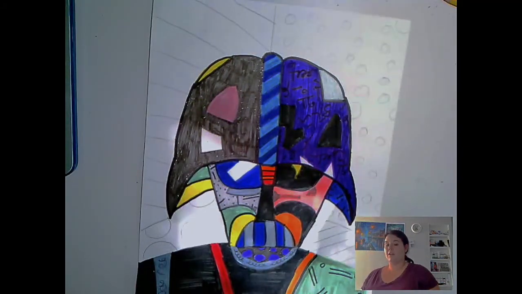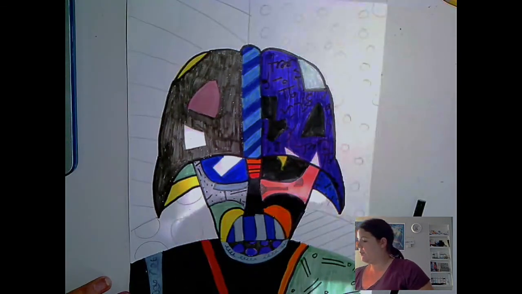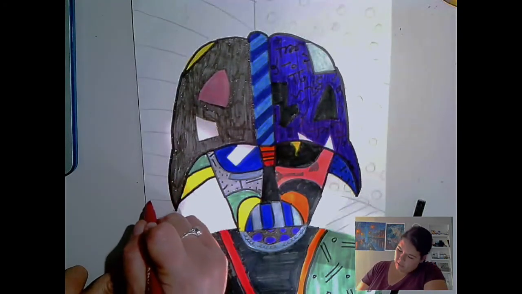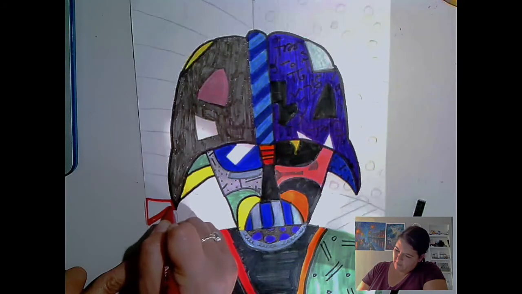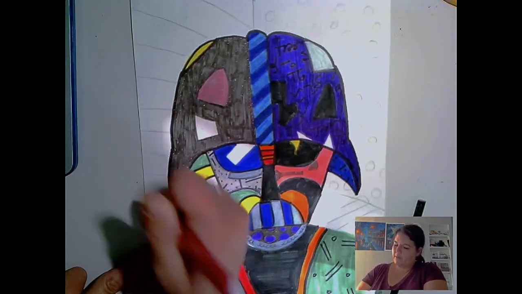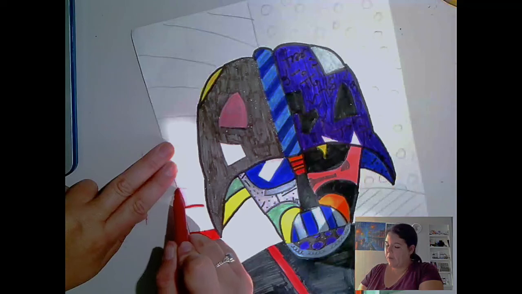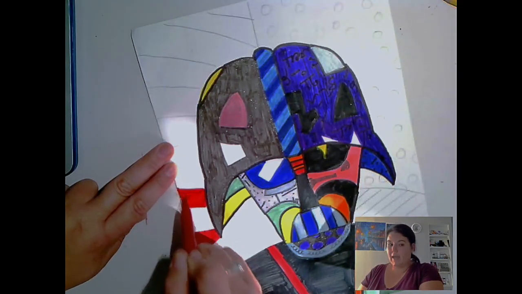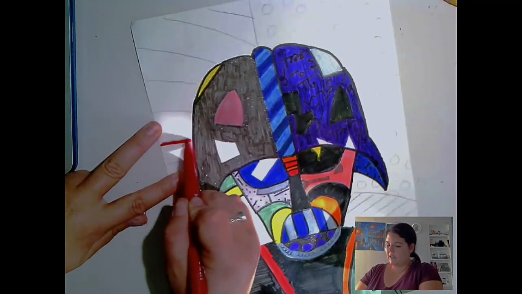So now that I've created the background, I'm going to go ahead and pick my colors. And I'm going to start coloring in those sections of the background. And when I'm done coloring them in, I'm going to go back with that black marker. And I don't have to highlight each section with black, but I might pick and choose some different ones to highlight.